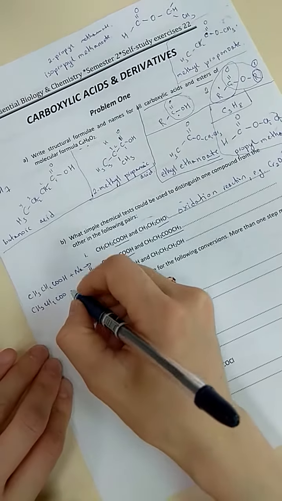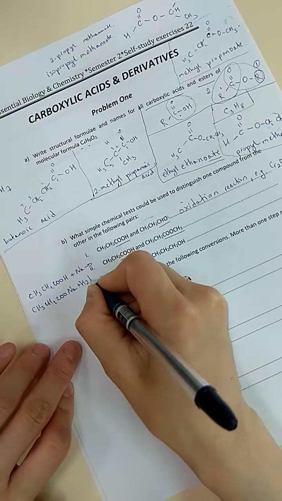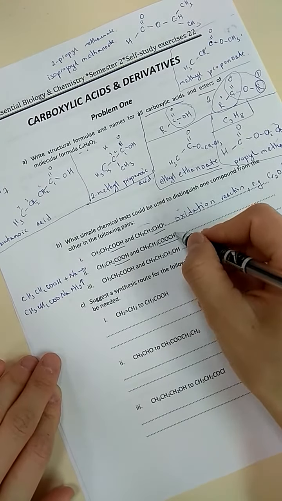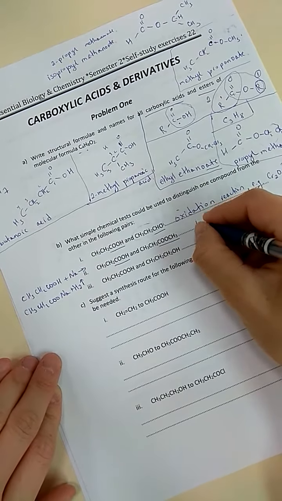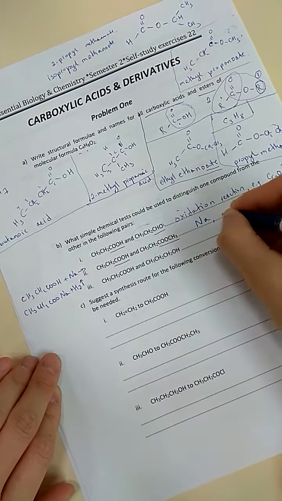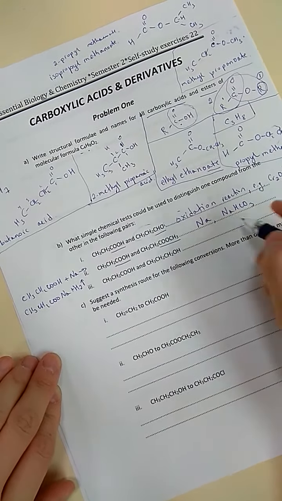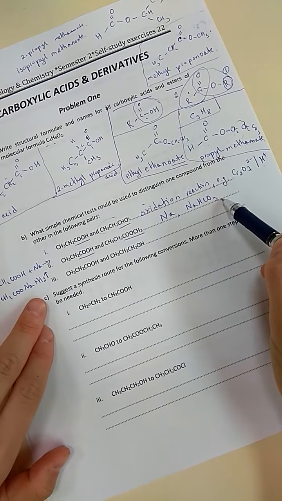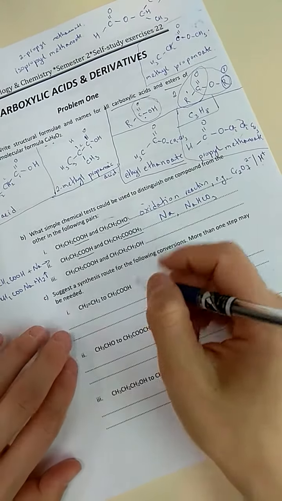So hydrogen is replaced by sodium, and hydrogen will be released as a gas. So you will see bubbles. Whereas ester, you don't have that hydrogen here, so it will not undergo a reaction with the sodium. So sodium can be used, or sodium hydrogen carbonate. In the case of sodium hydrogen carbonate, you will see the gas again, the bubbles, but in that case it will be carbon dioxide gas.